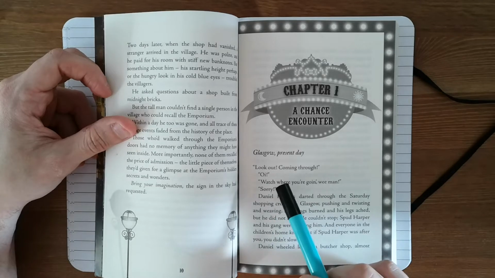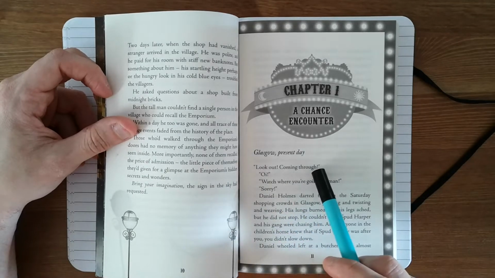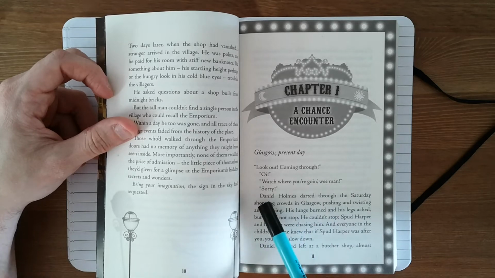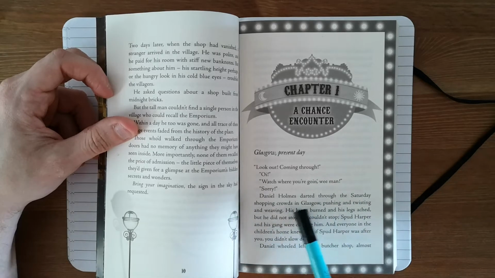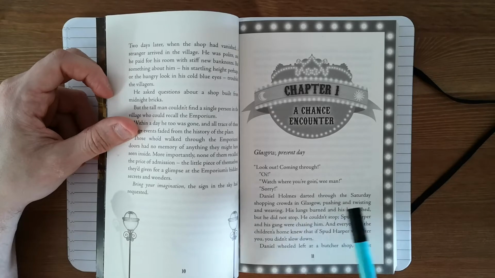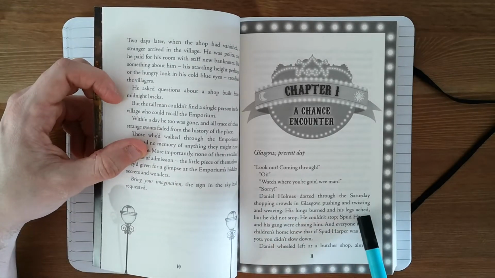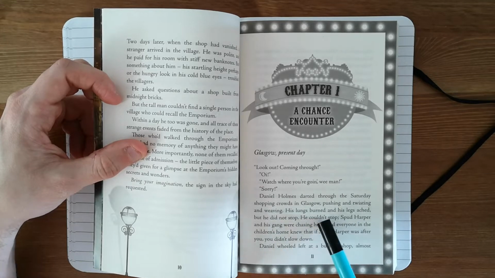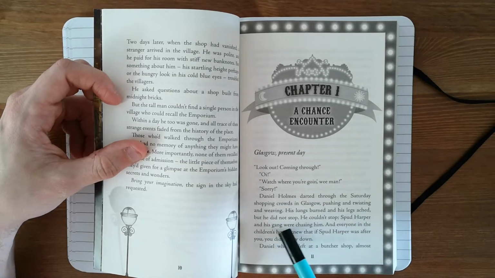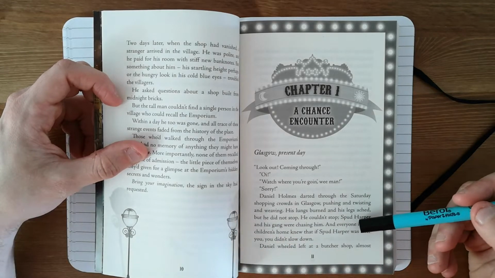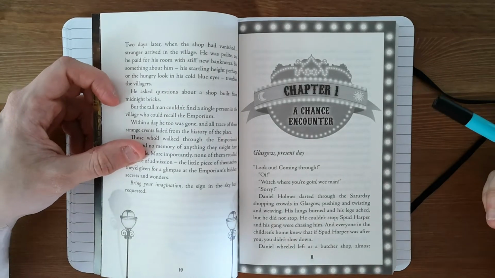Glasgow, present day. Look out, coming through! Oi, watch where you're going, wee man. Sorry. Daniel Holmes darted through the Saturday shopping crowds in Glasgow, pushing and twisting and weaving. His lungs burned and his legs ached, but he did not stop. He couldn't stop. Spud Harper and his gang were chasing him, and everyone in the children's home knew that if Spud Harper was after you, you didn't slow down.